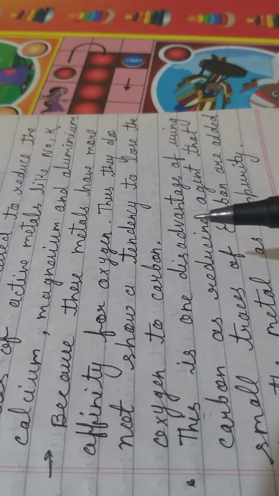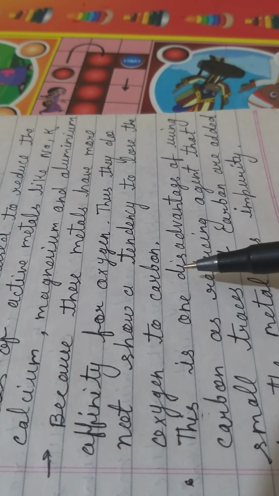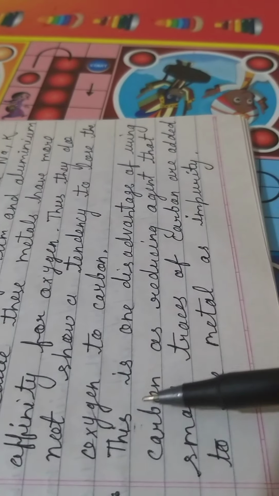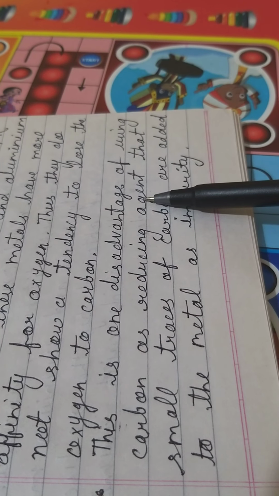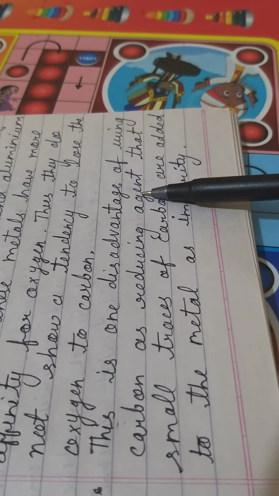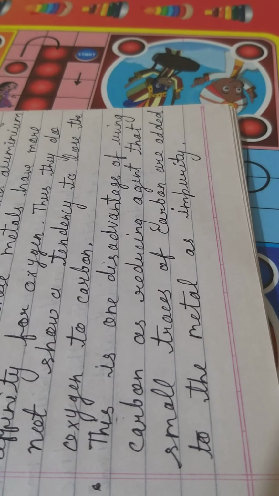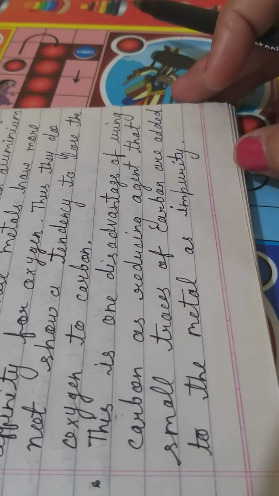We have to use electricity in this method so that the reduction is done, which we call electrolytic reduction. We will also discuss it. This is one disadvantage of using carbon as a reducing agent. It is not capable of reducing all the metal oxides, and small traces of carbon are added to the metal as an impurity, which you must know.